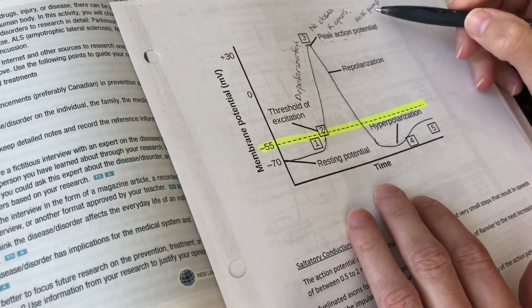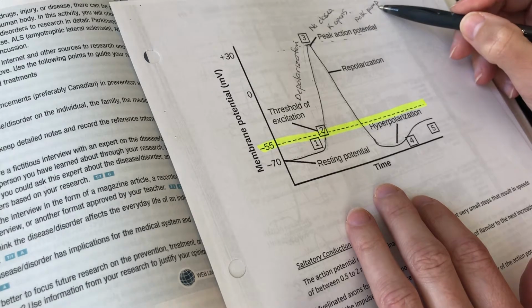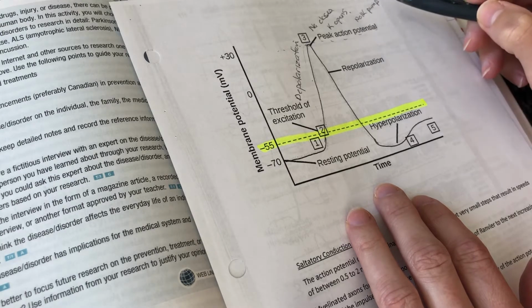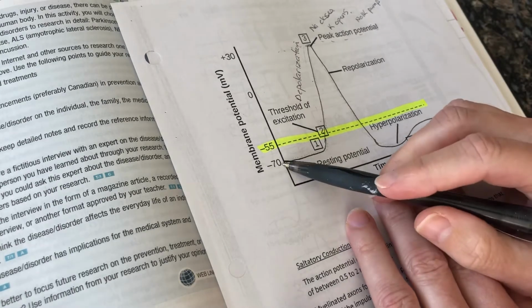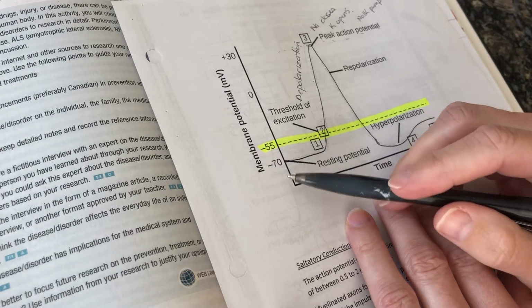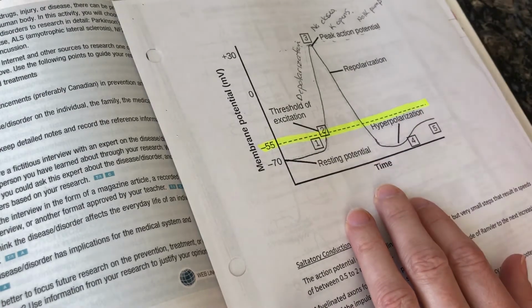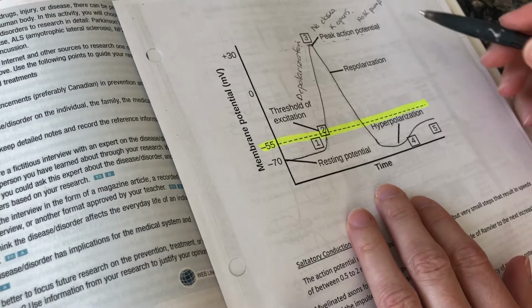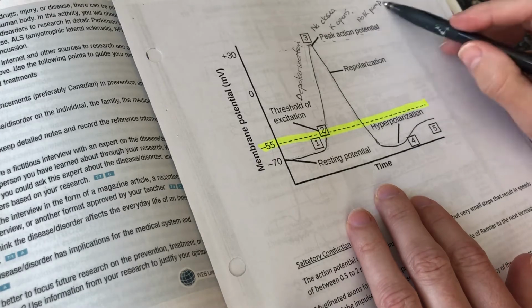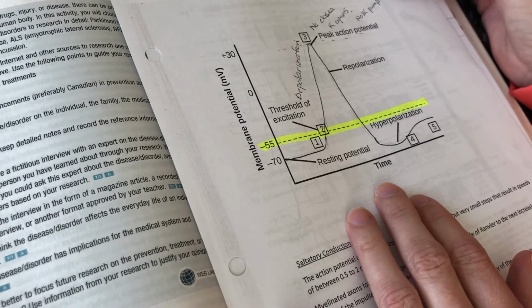I'm going to say that one more time. Your sodium potassium pump is working almost constantly to maintain this number. Remember, it's negative because 3 positives are taken out and 2 positives are brought in, so we maintain a negative potential. That's because this guy works tirelessly to do that. Of course, when this is happening, it's going to work even more.